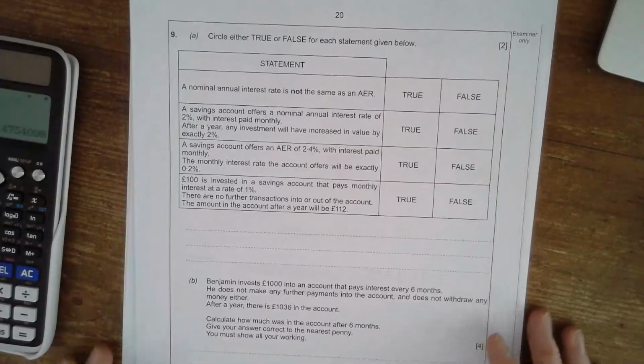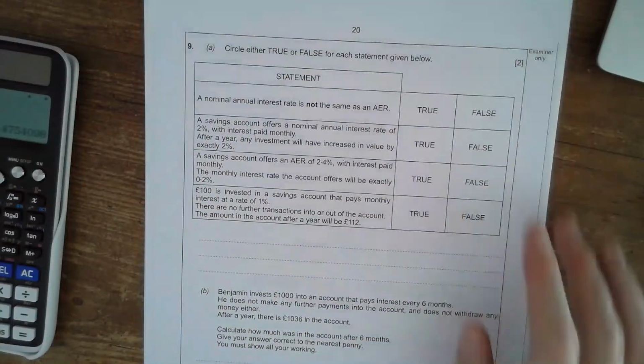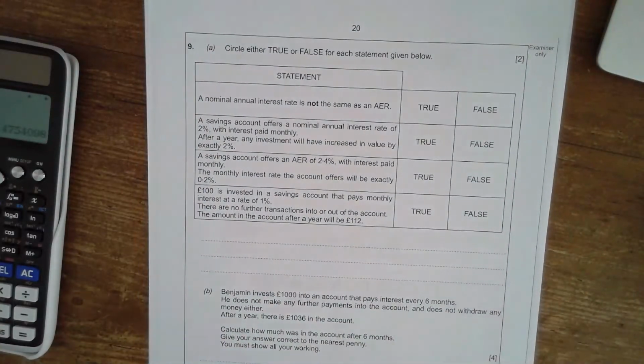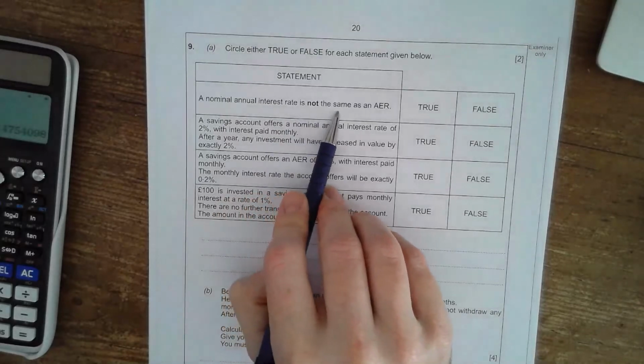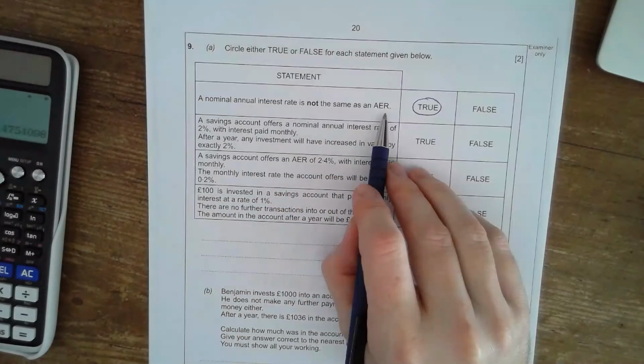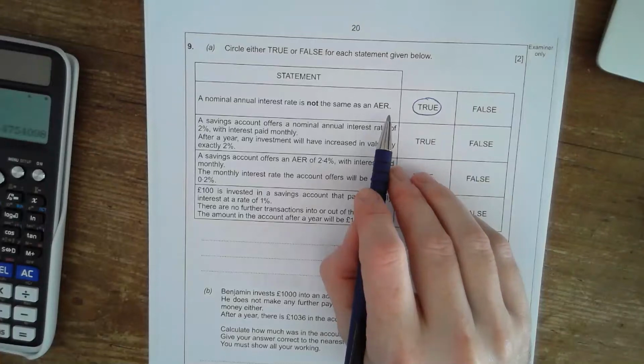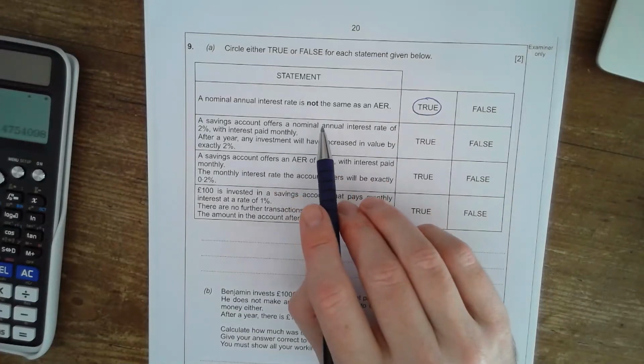Okay, then, so the next question is about AER for the first bit. Now, it says nominal annual interest rate is not the same as AER. That's true, okay? They're not the same thing. AER accounts for giving interest on your interest, whereas nominal interest rate doesn't, okay?